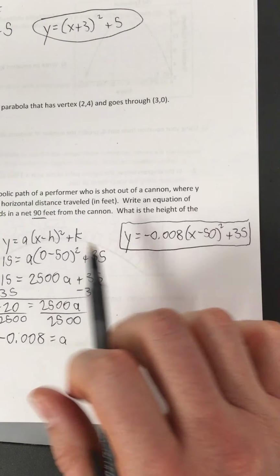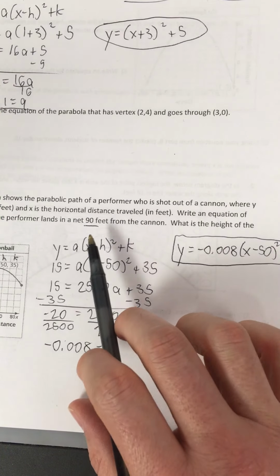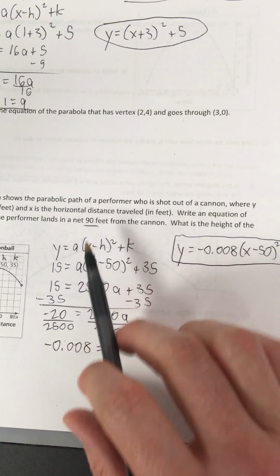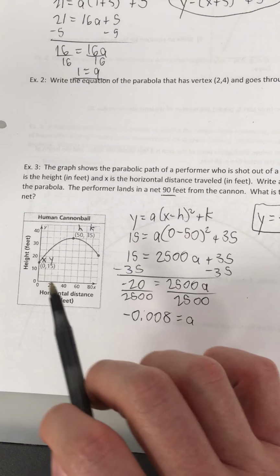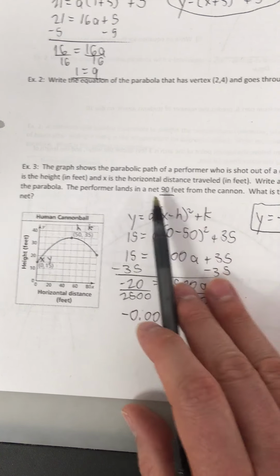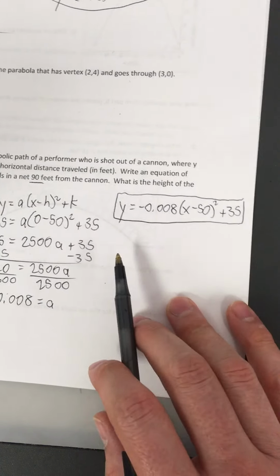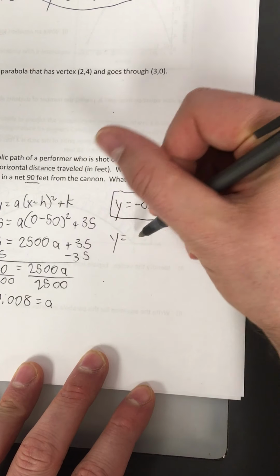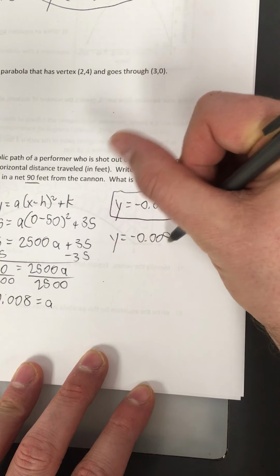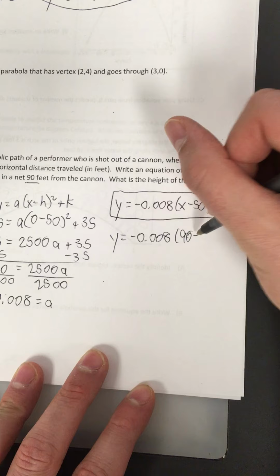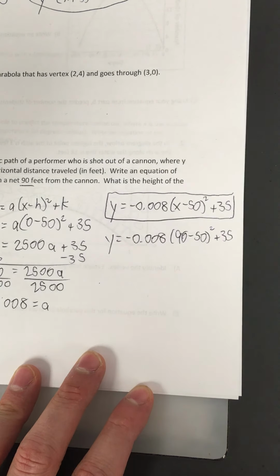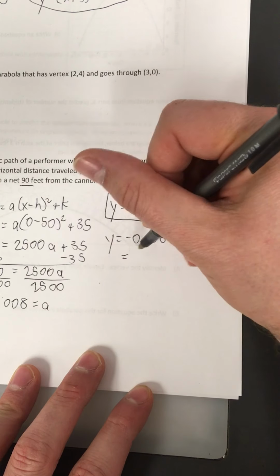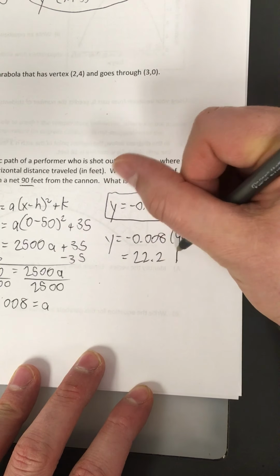Now, it said, use that equation, we want to find the height of the net if the net is 90 feet from the cannon. So horizontal distance, that 90, is that x or is that y? That's x. So I'm going to plug 90 in to this x. And I could just type that in my calculator. Y equals negative 0.008 times 90 minus 50 squared plus 35. And when you do that, you should get 22.2 feet.